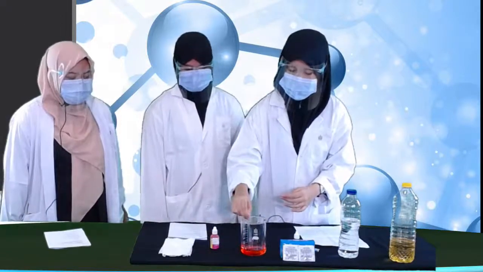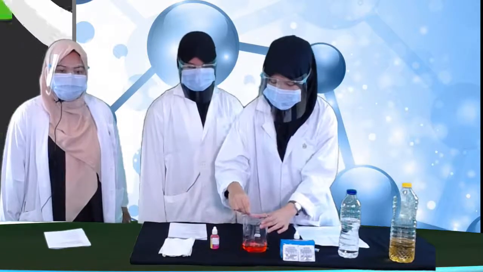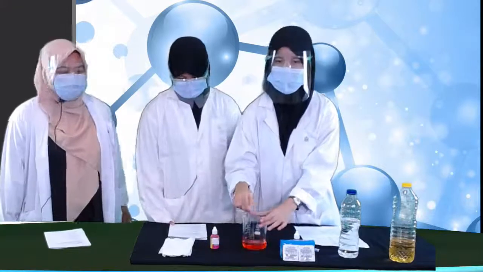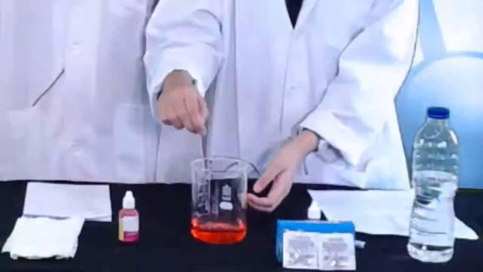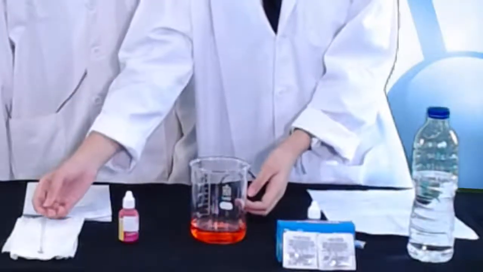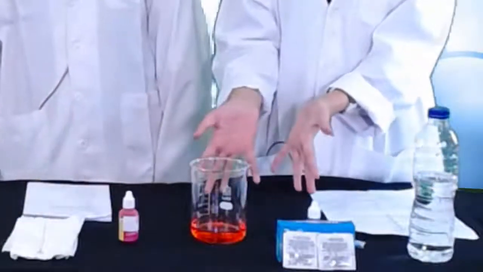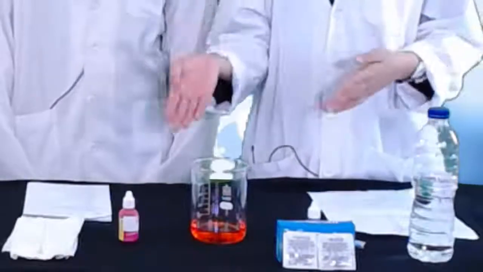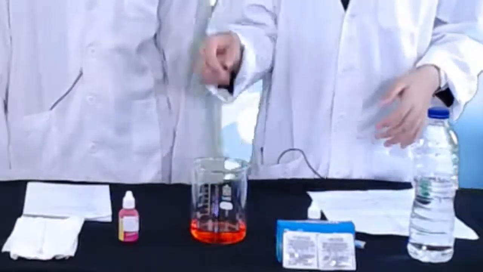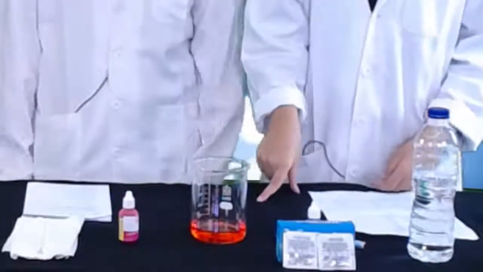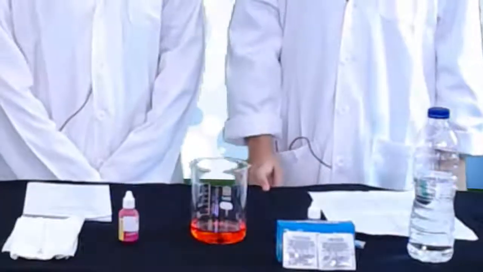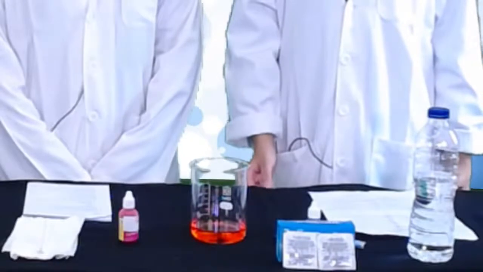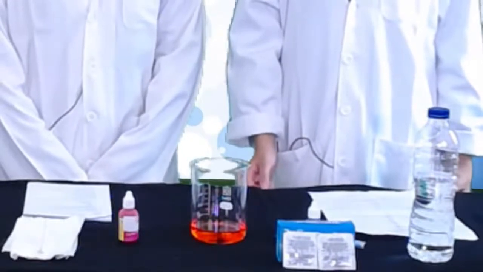Then stir the water until evenly distributed. Have you dropped the food coloring, guys? And after you drop the food coloring, make sure you stir the water. Okay, show us your experiment to the camera so we know that you are following us.